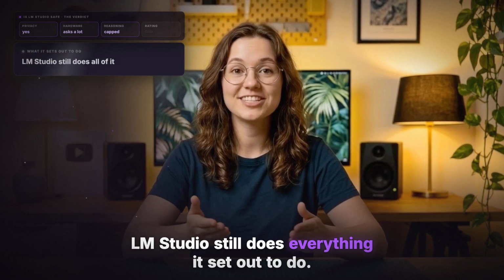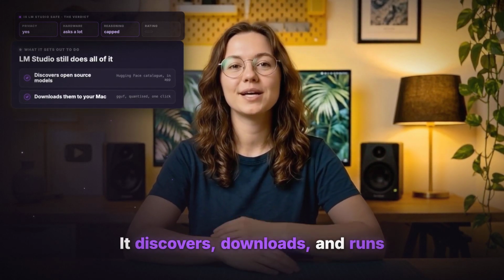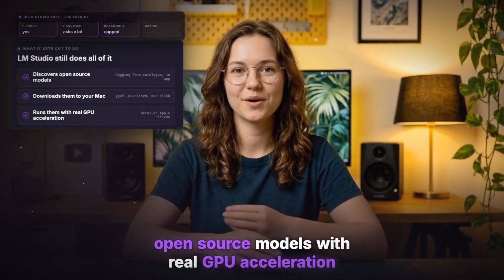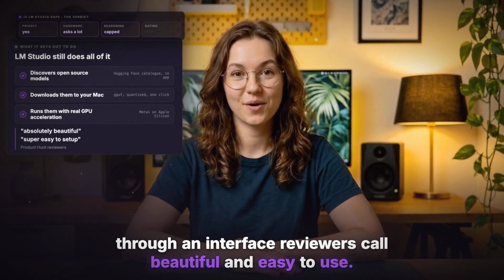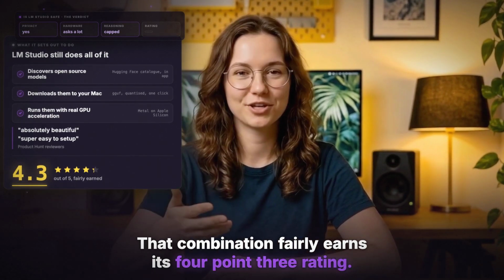LM Studio still does everything it set out to do. It discovers, downloads, and runs open source models with real GPU acceleration through an interface reviewers call beautiful and easy to use. That combination fairly earns its 4.3 rating.